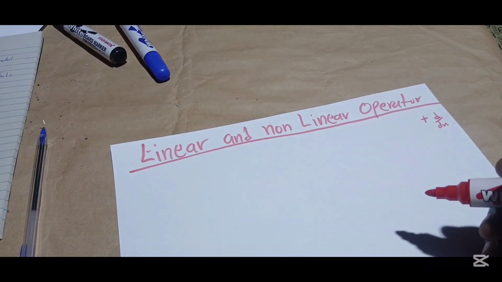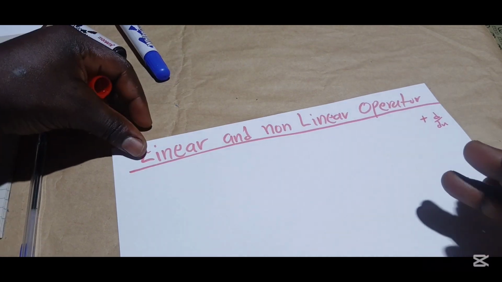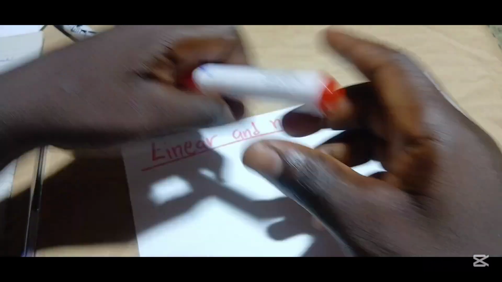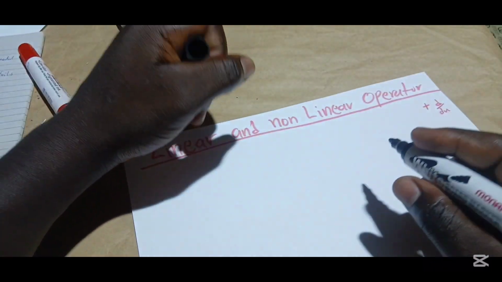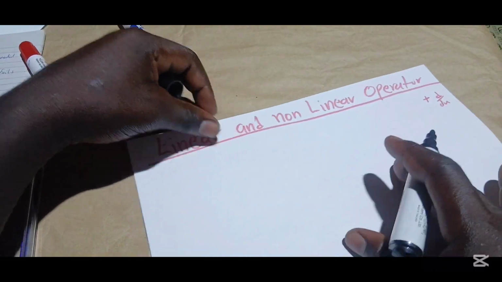So our point of interest here is to tell whether an operator is linear or non-linear. An operator is said to be linear when it obeys additivity.